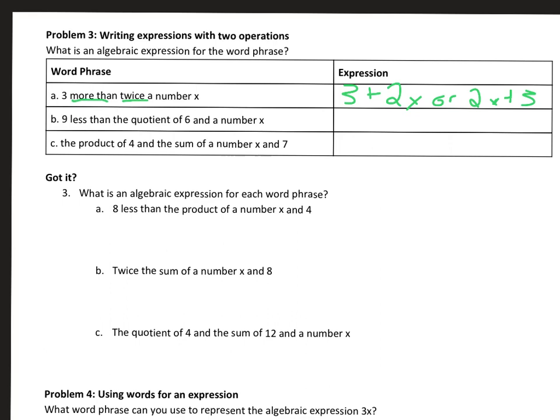Okay, next one. 9 less than the quotient of 6 and a number x. That's got a lot going on. Less than and quotient. So I'm going to be thinking subtraction and division. Now, when we see less than, 9 less than means I'm going to be subtracting 9. That's important. The quotient of 6 and a number x. I can only really write this one way. 6 divided by x, minus 9. That's important, okay? It is not 9 minus the quotient. Those would be 2 totally different expressions.